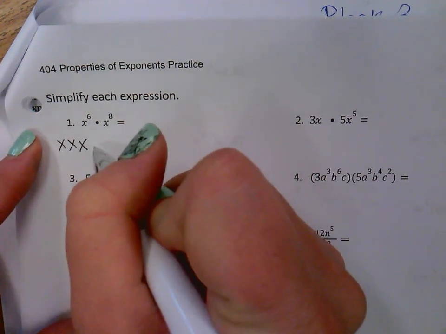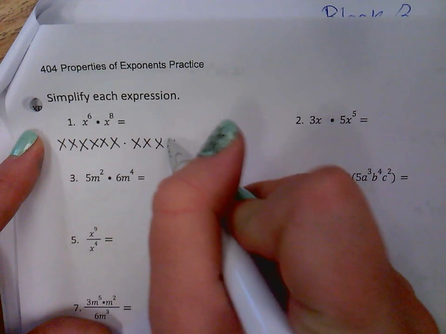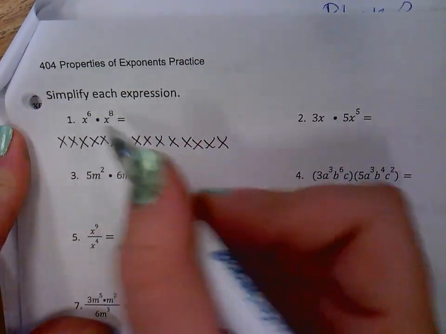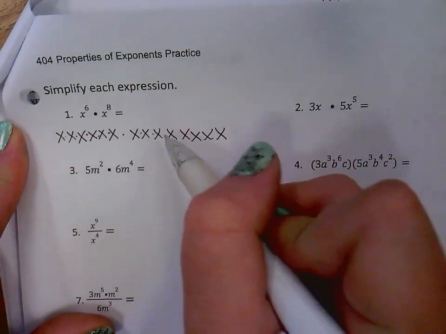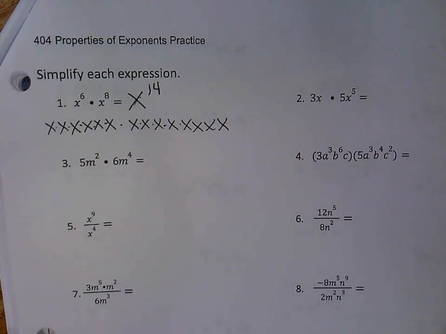1, 2, 3, 4, 5, 6 times 1, 2, 3, 4, 5, 6, 7, 8. This dot isn't any more significant than the dots in between these x's. So how many x's are being multiplied? X to the 14th power. I add 6 plus 8.